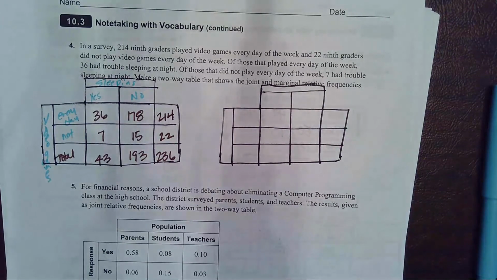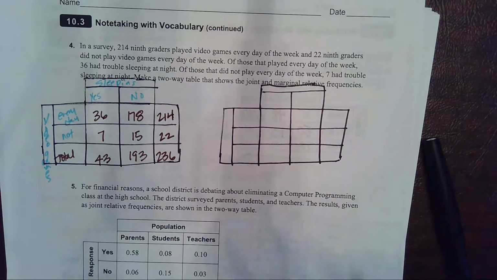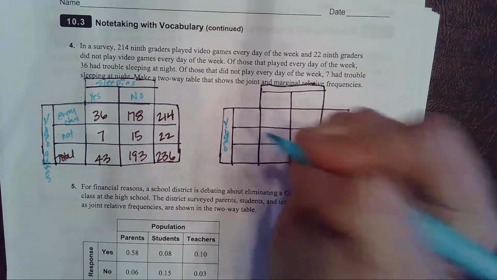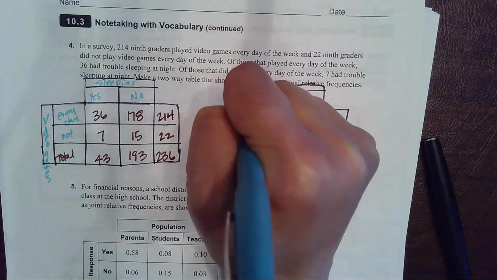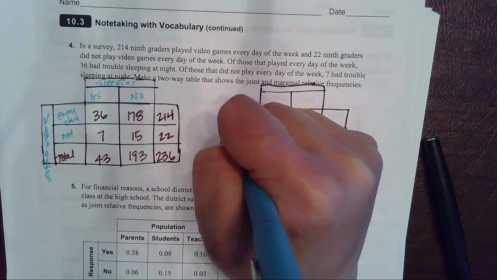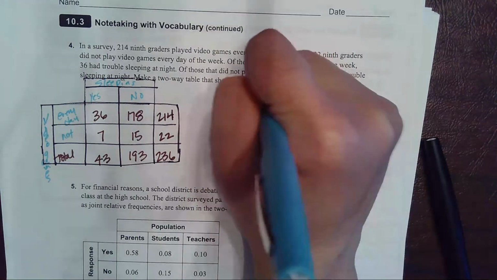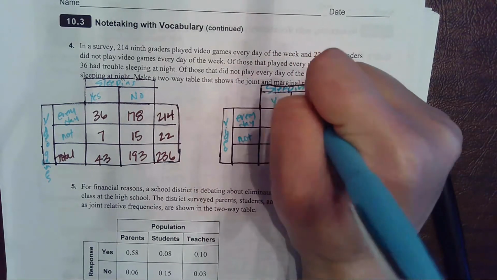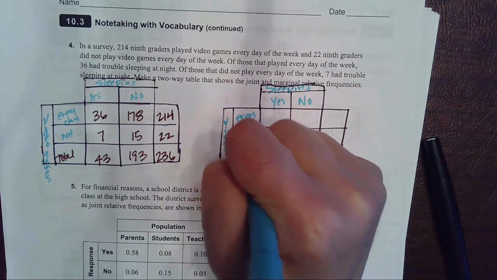Okay, so here's my other table. Now I'm just going to record the joint and marginal frequencies. So this is video games. I'm going to say every day, and not every day, so not. And then this was sleeping, and they had trouble sleeping, yes, and they didn't have trouble sleeping, no. And this was my total.